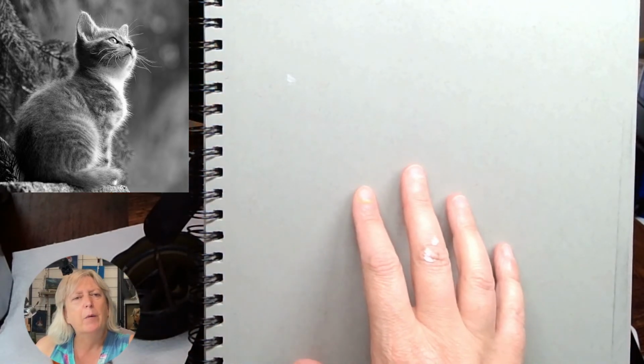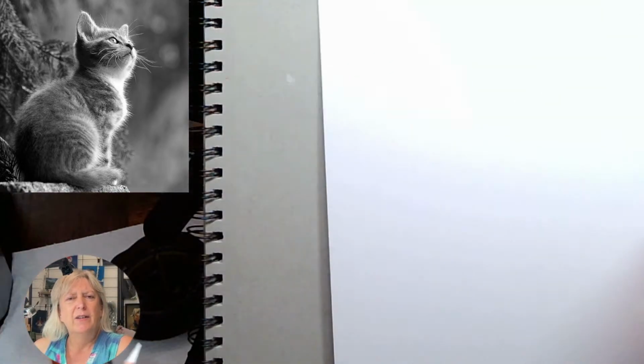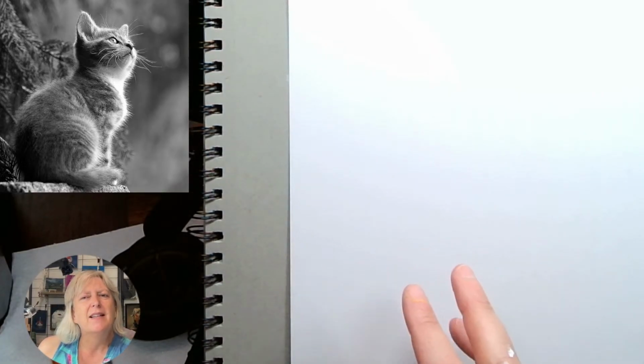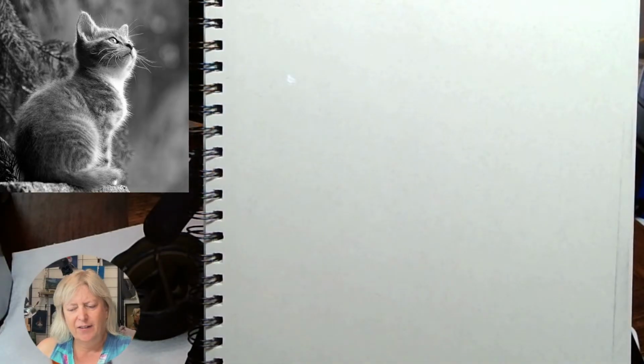So I like being able to put highlights on paper. When you're using just white and doing things directly on white, that is as light as you can go. So it makes it a little bit harder. So let's start, shall we?